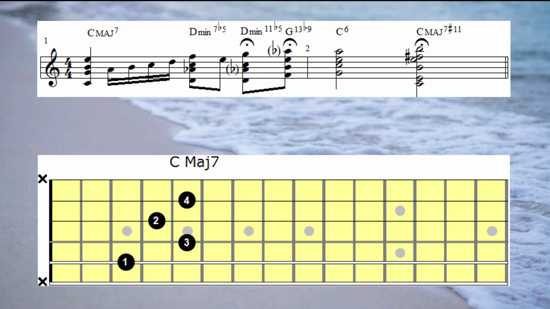So here's a little 2-bar example that's moving from chord 1, the C major 7th, to a diminished type chord or a diminished chord with some borrowed notes, and then resolving to chord 1. Let's just have a listen.